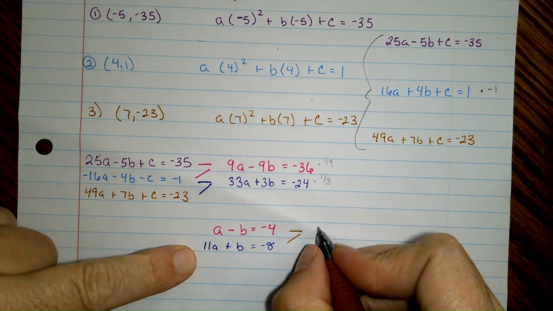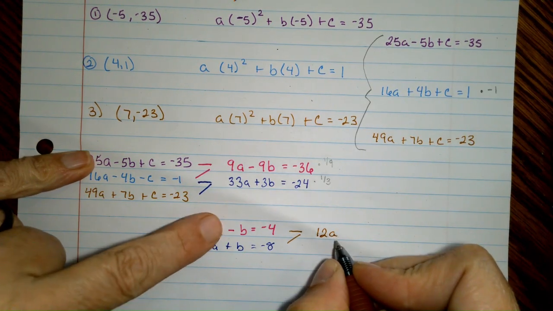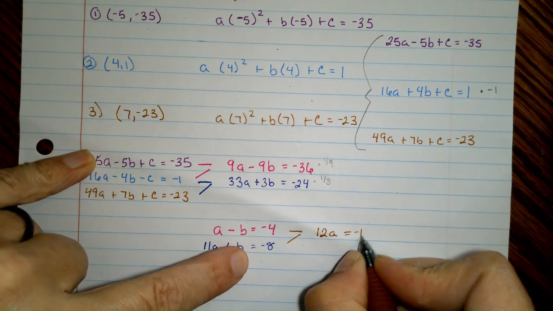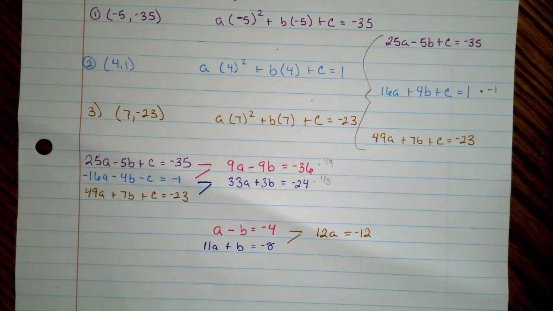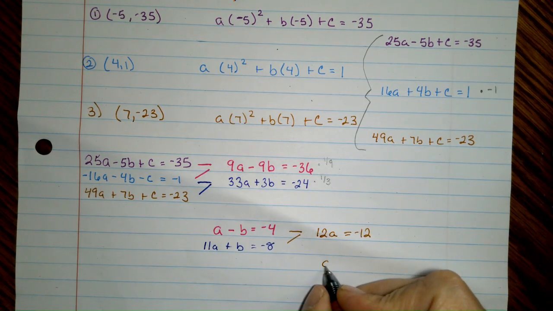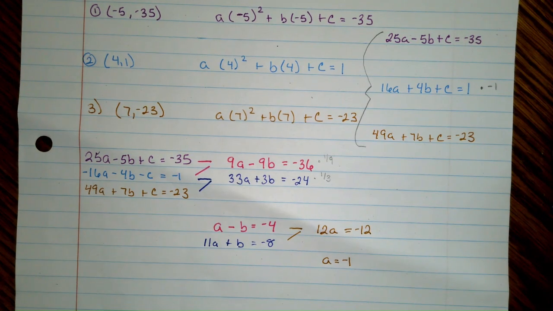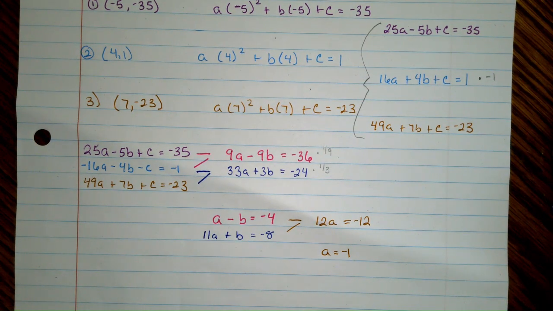1a and 11a makes 12a. And negative b and plus b cancel out. Negative 4 and negative 8 is negative 12. I can divide everything by 12, and I'll find out that a equals negative 1. Now that I've done that, I can go back and substitute and find my b value.